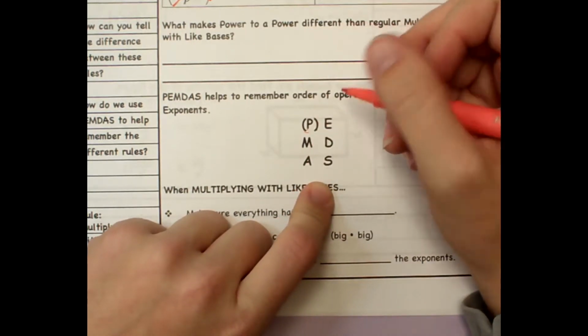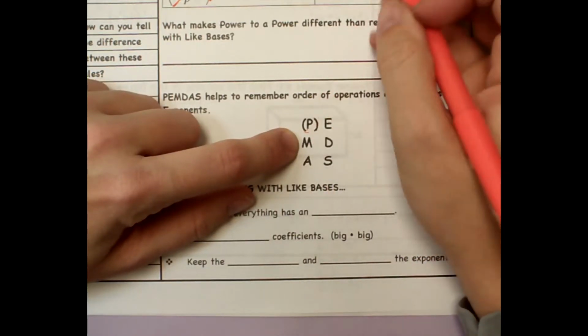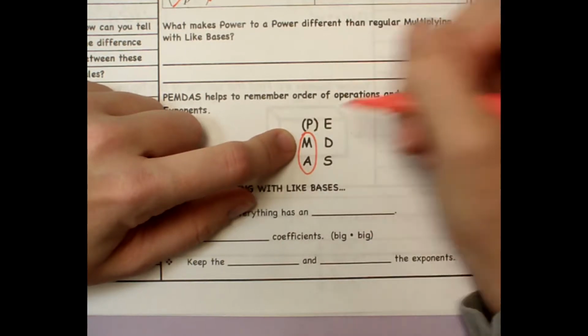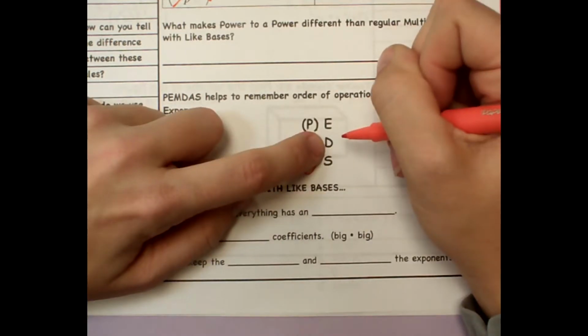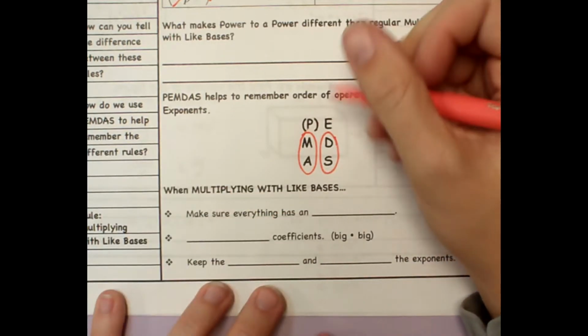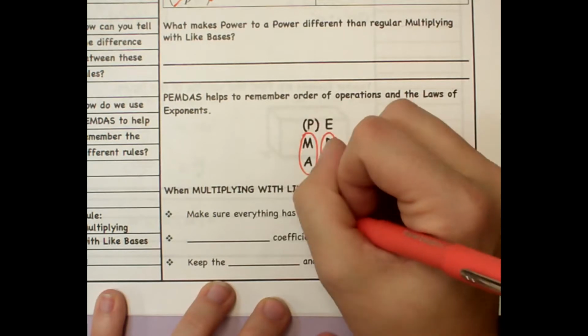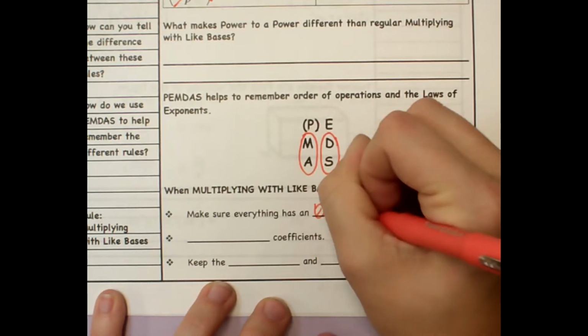What's helpful to remember with exponents is that when you're multiplying exponents together, like what we were doing, you add the exponents. When you're dividing, we'll learn this later, you subtract. So we'll refresh on that. So when multiplying with like bases, you want to make sure first that everything has an exponent.